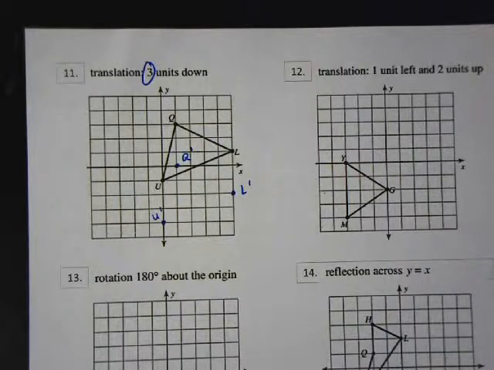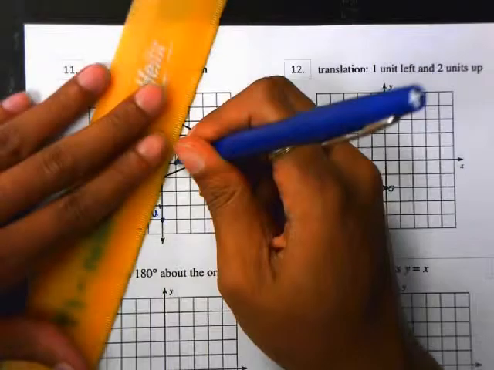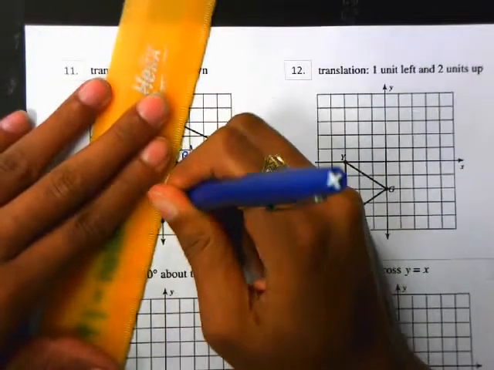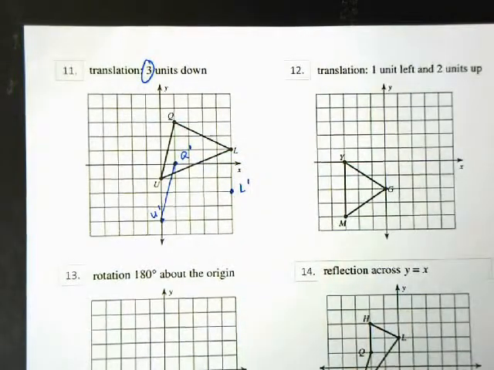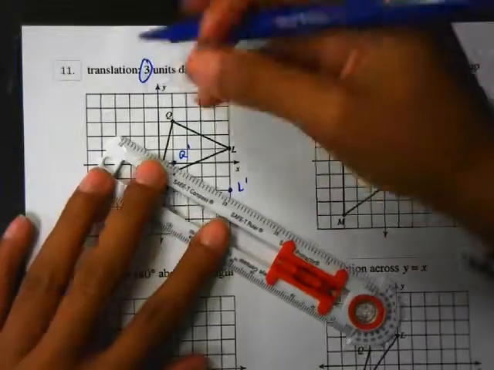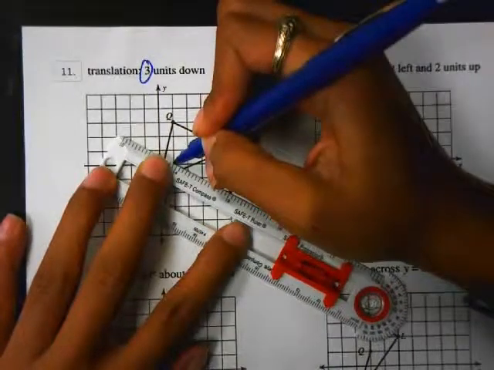Okay, so taking my straight edge, I'm going to connect. I'm actually going to get a different one. Okay. And there we go.